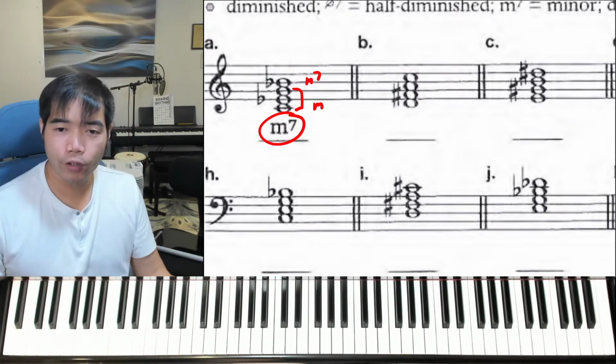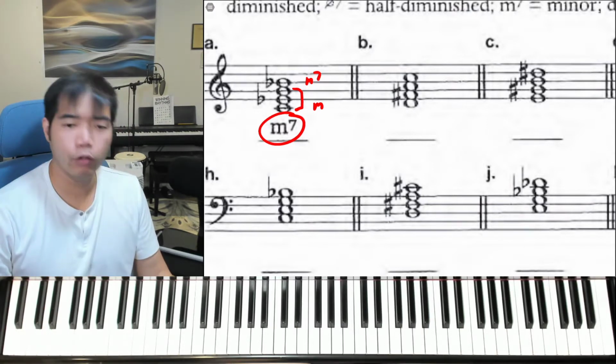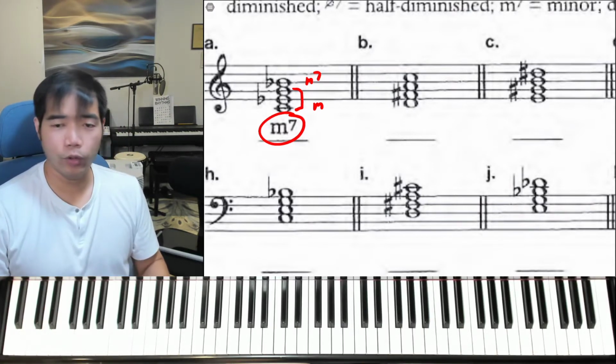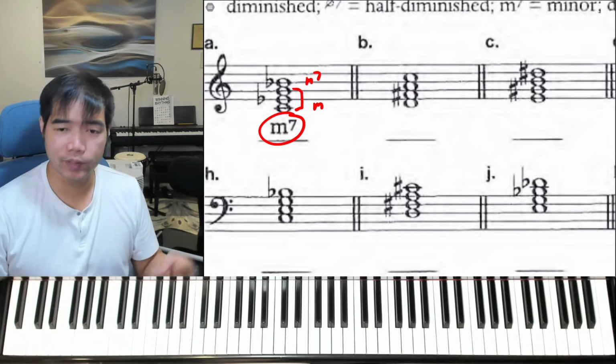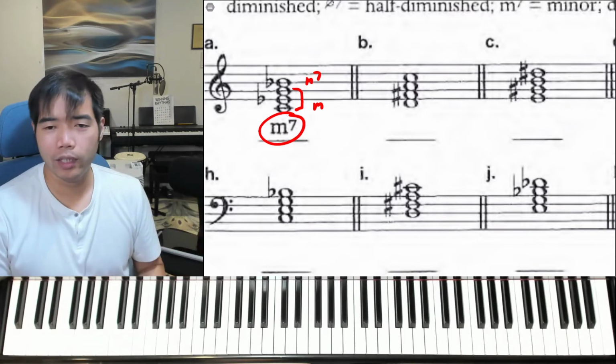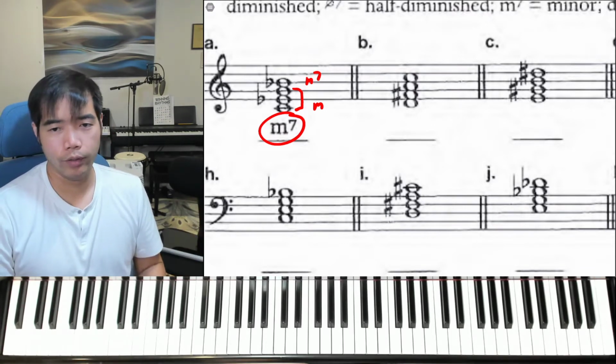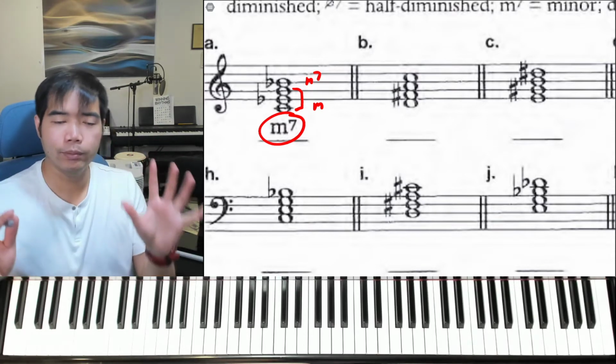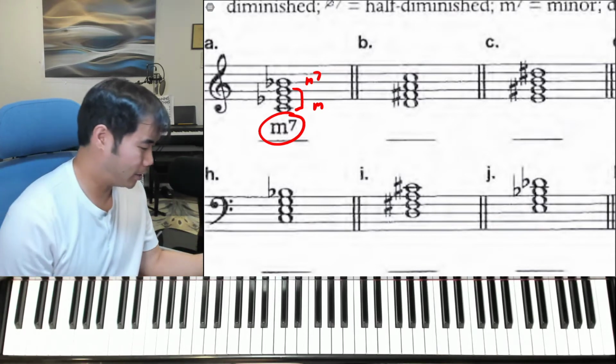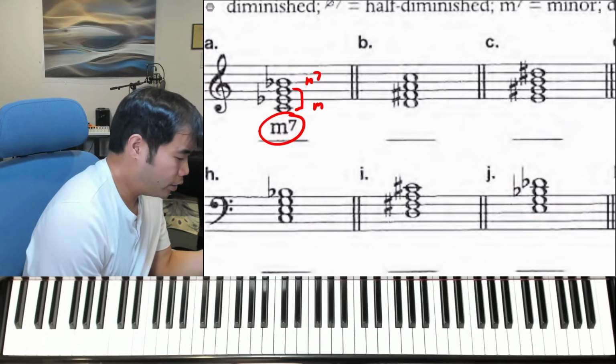Okay, again, if you're confused, go ahead and review my videos dealing with types of triads, types of 7th, intervals, as well as the 7th chords as well. Okay, you want to have a good grasp of that first before attempting these. Let's go ahead and do the next one now.